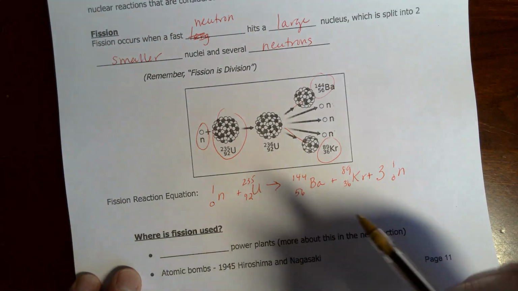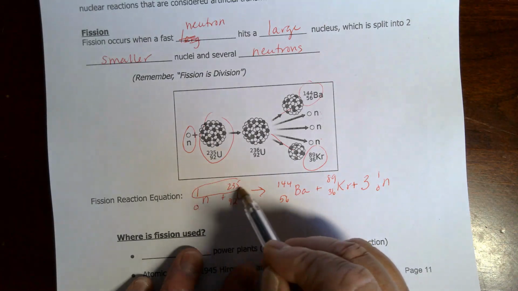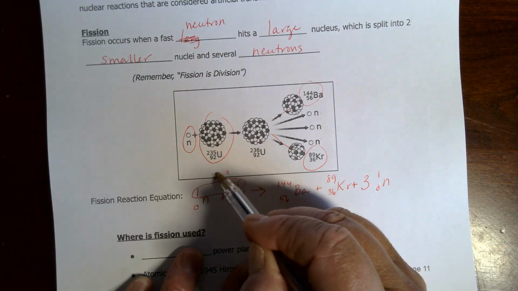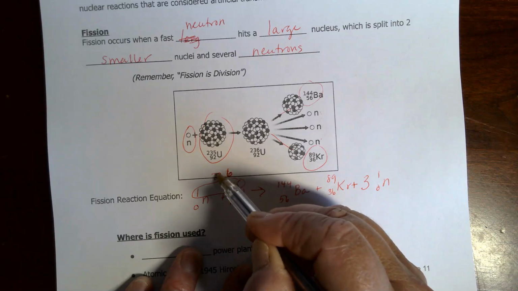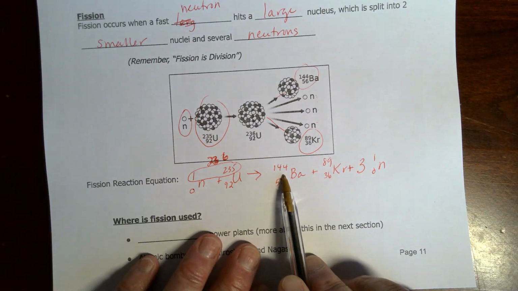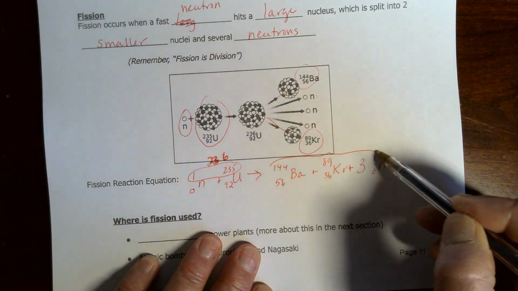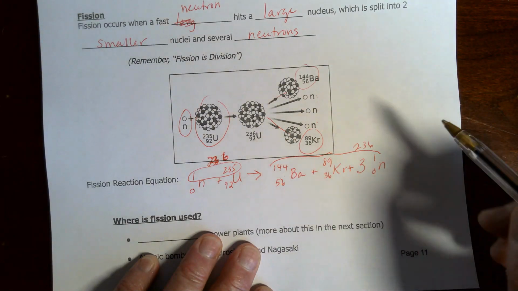Now, we can figure out that the math would actually work because 235 plus 1 is 236. And if we add up 144 plus 89 plus 3 here, that's also going to add up to 236.